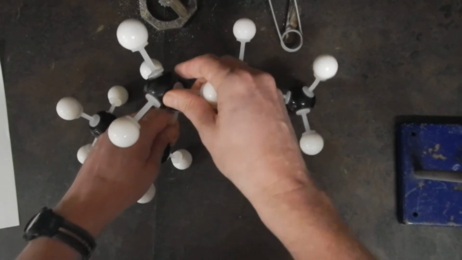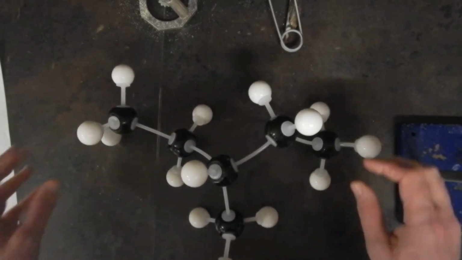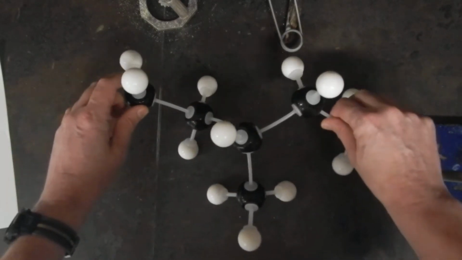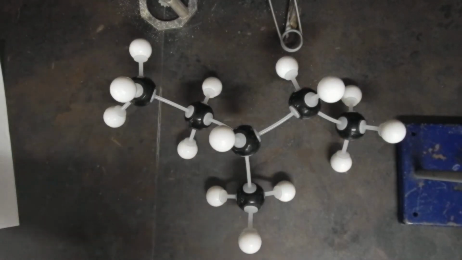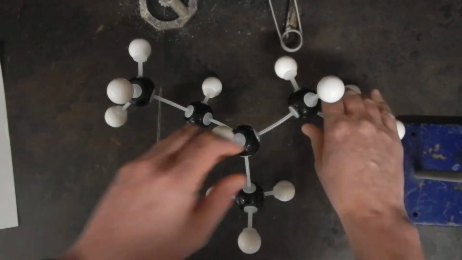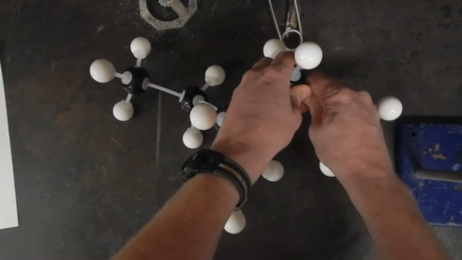And you see, you have to have spatial skills, because this molecule isn't changed, but if you look at it from different angles, it can look very different. The next isomers we will do are where we have 4 carbons in a row, and we have methyls up and down. And so that means I got to take this off here.